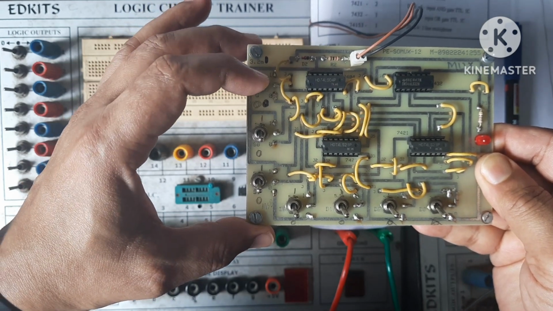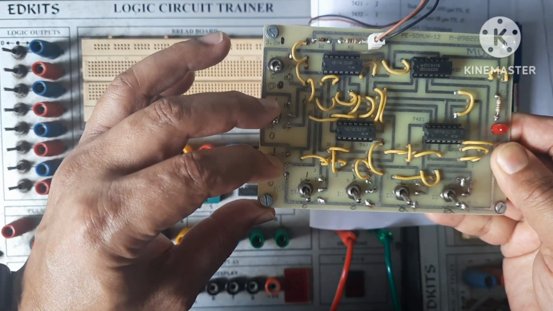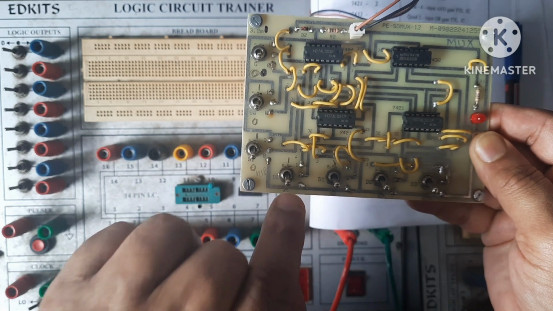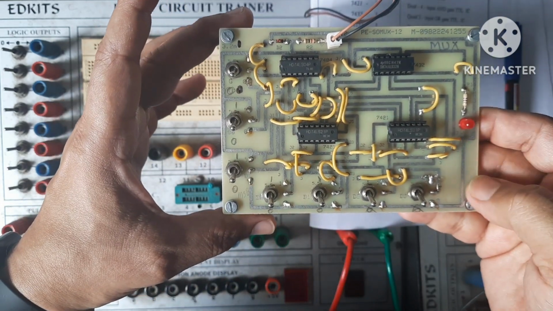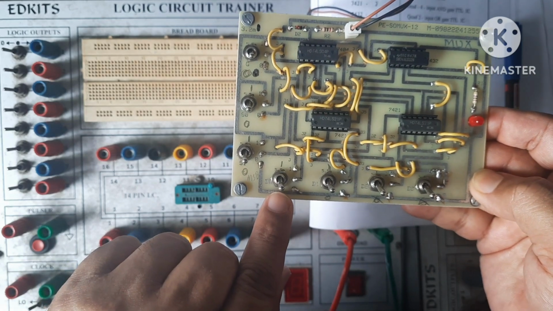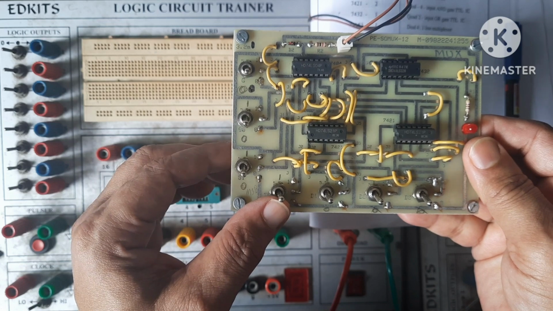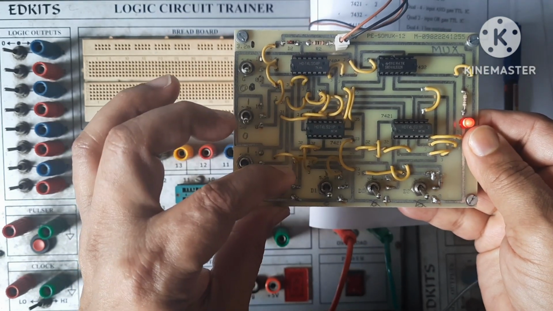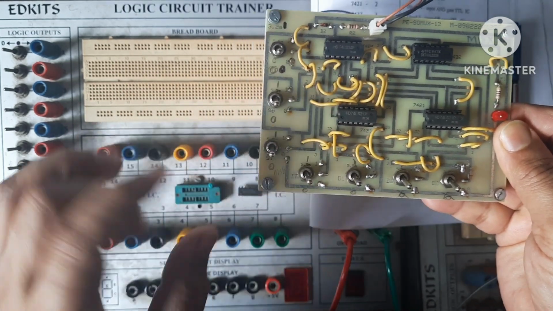When it is 0 and these two S0, S1 are 0, 0, then whatever data you are giving at this input is transferred to output. At this juncture it is 0, therefore output is 0. If it is 1, you are seeing it is 1. When 0, 0, output is 1, 1.